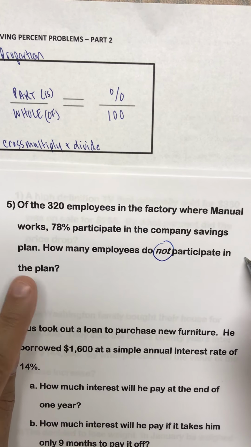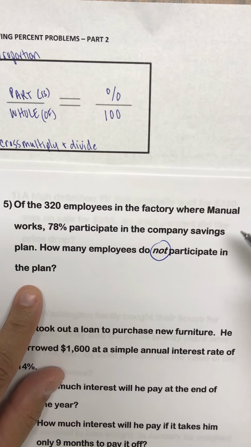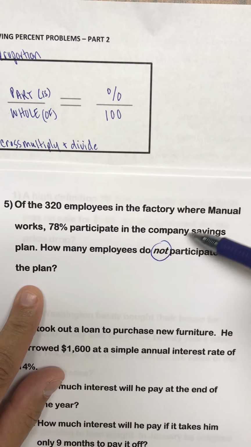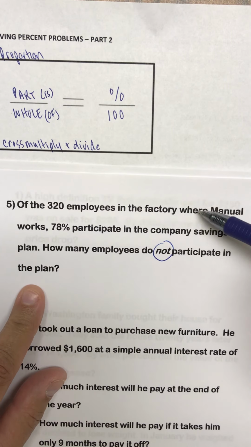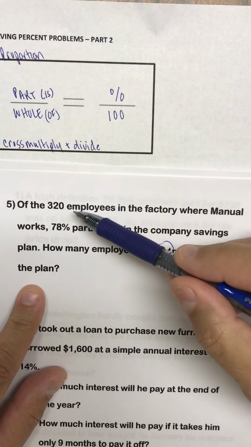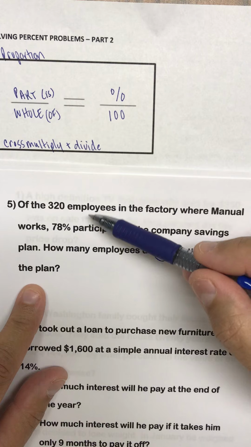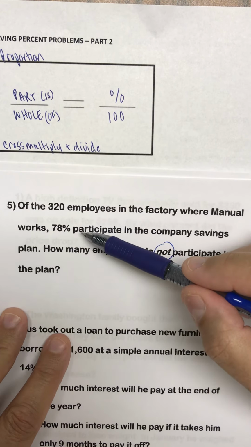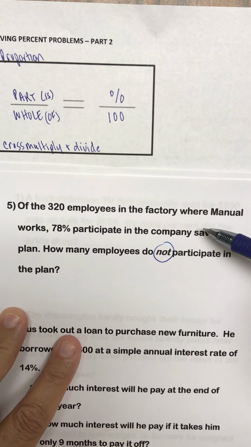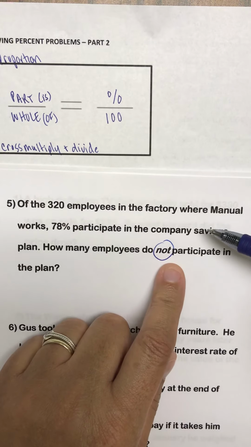So this also is a multi-step problem, because when we go up here and we figure out what 78% of 320 is, that's going to be the percent of employees that do participate. 78% participate in it. We want the ones that don't.